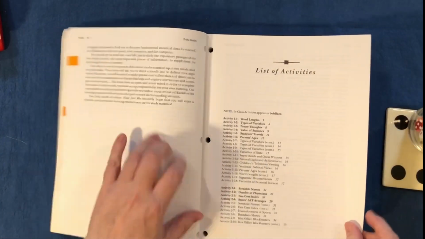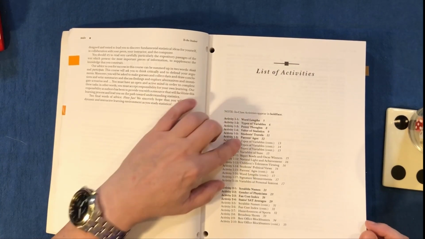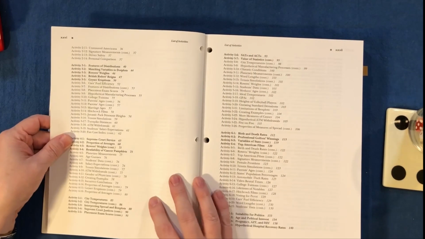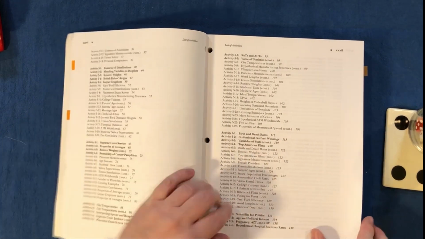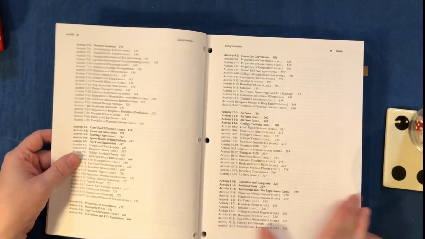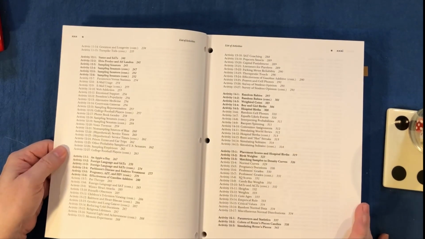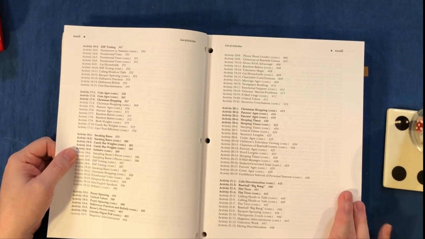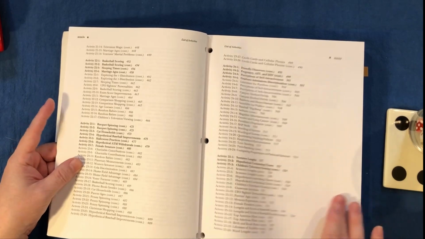Let's look at the list. Word lengths, penny thoughts, parents' ages, gender of physicians, Supreme Court service, birth and death rates, college tuitions. Look how many you have available to you for your statistics class. It's incredible.